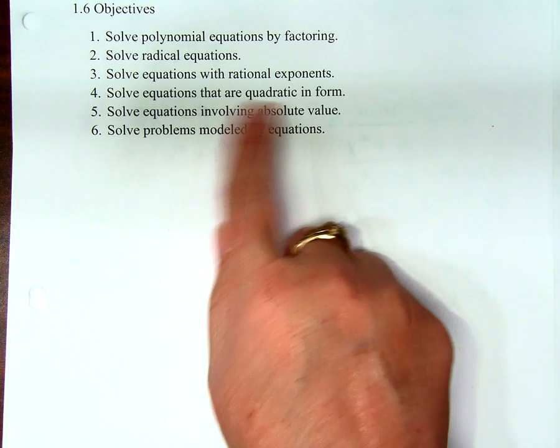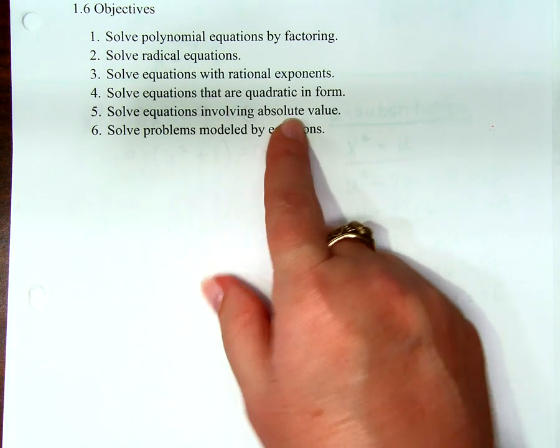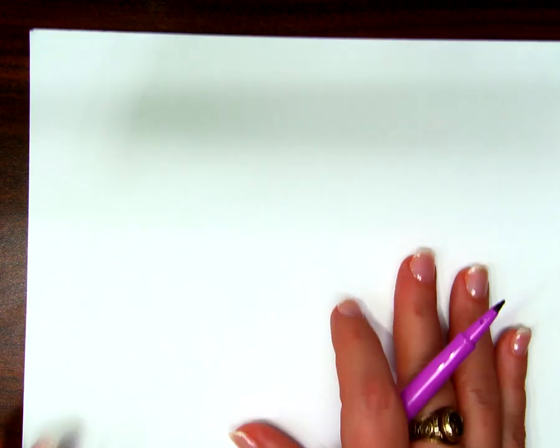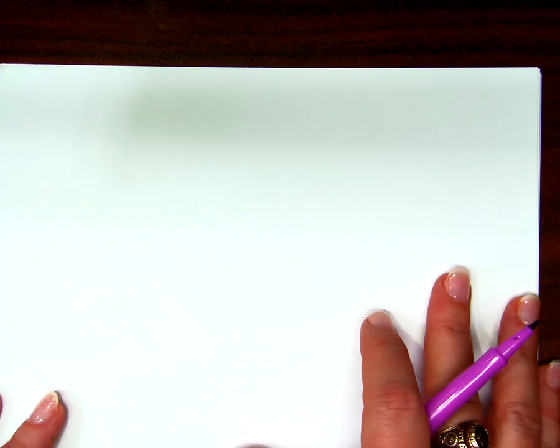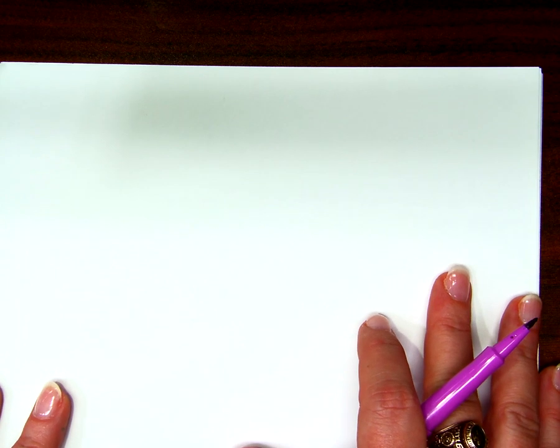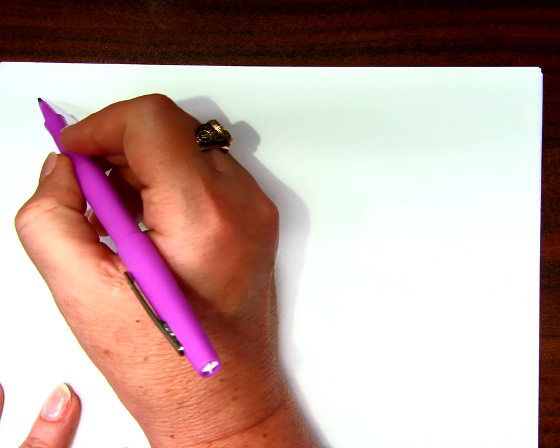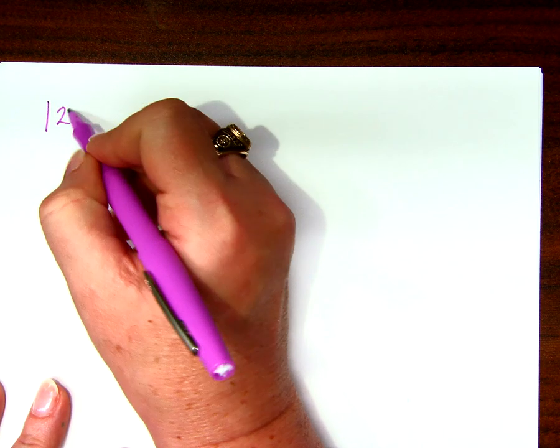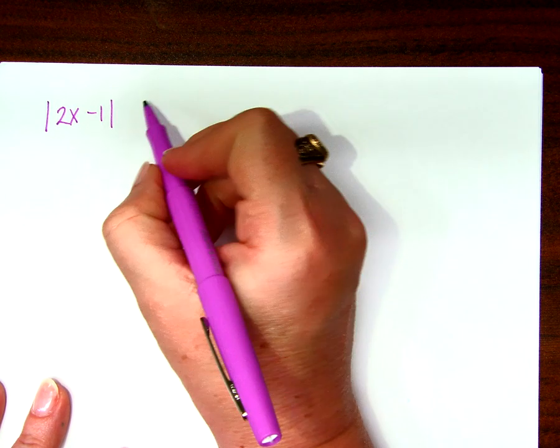So, quadratic in form, now absolute value. Do you remember absolute value? What I hope you remember is that I taught you how to do absolute value a little bit different than it was in your textbook. And I'd like to remind you of why we did it a little different. If we're just solving equations, it really doesn't matter. It's the inequalities where it matters.